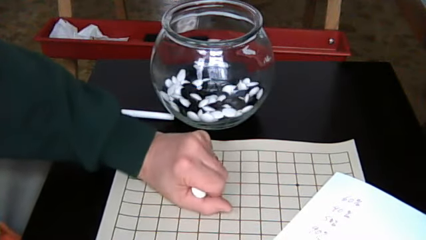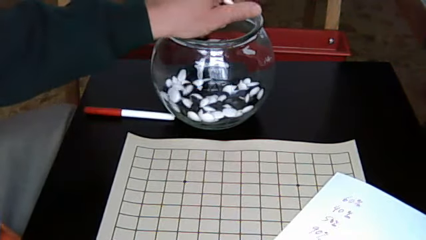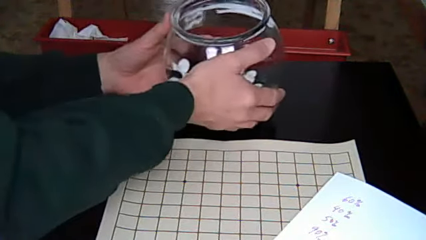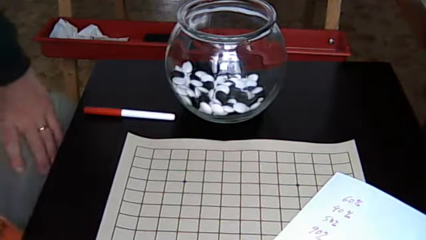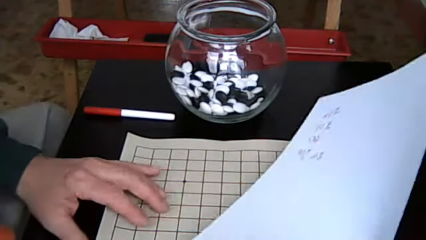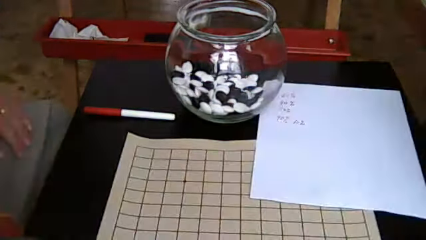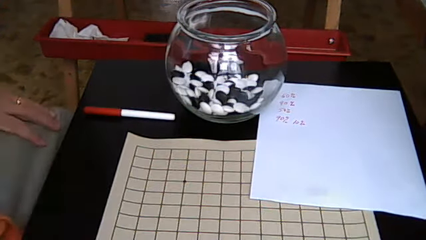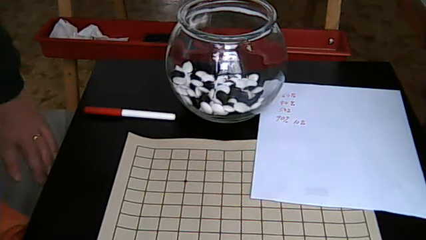Now, I'd love to be able to use a bigger number, but I just don't have enough beads. I only have 180 of them in here. I can't pick 100 of them out, for example, and count them up. That's not going to work. But what I did find was a computer website called Simulated Coin Toss.